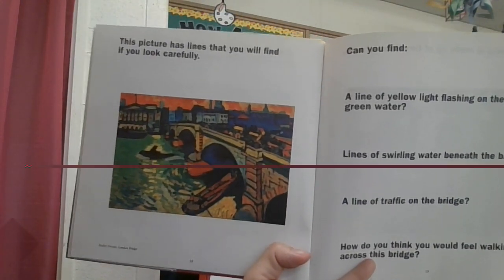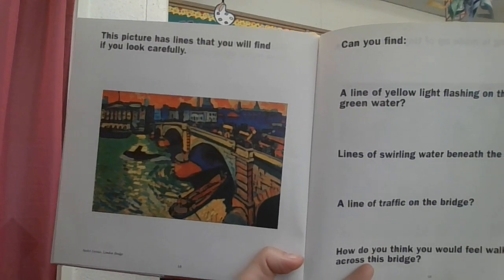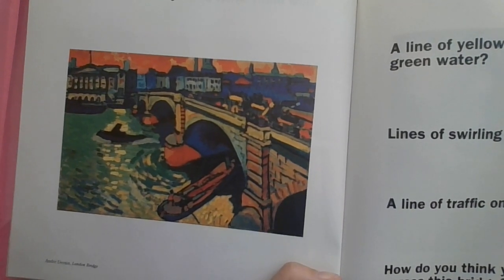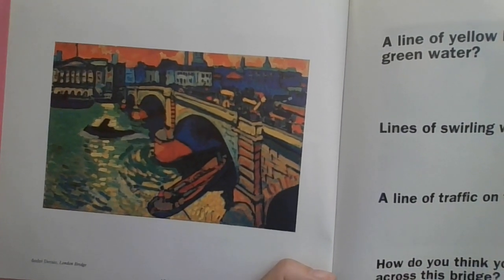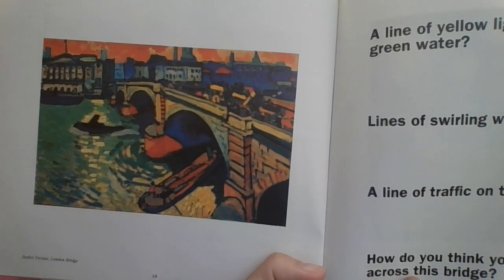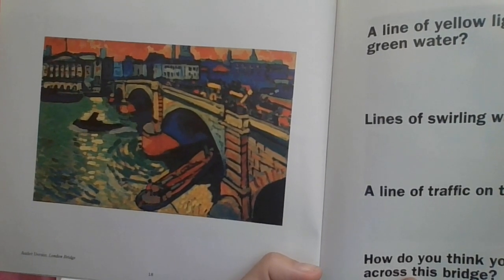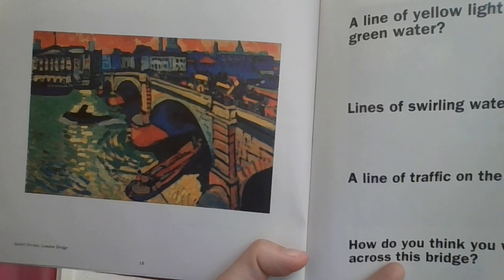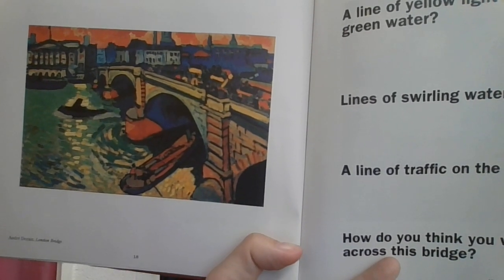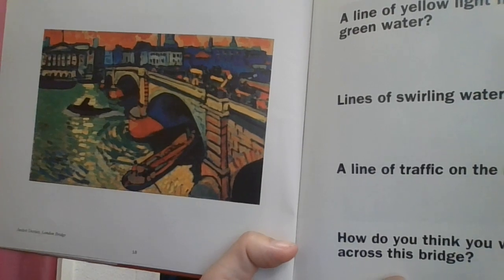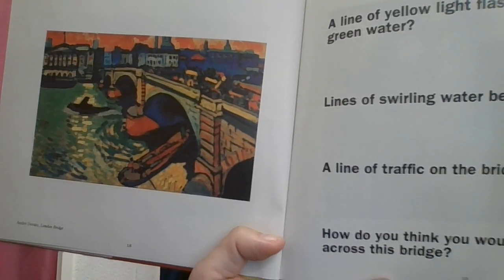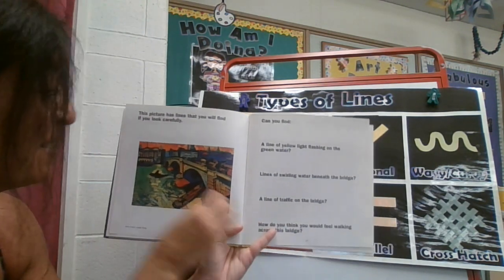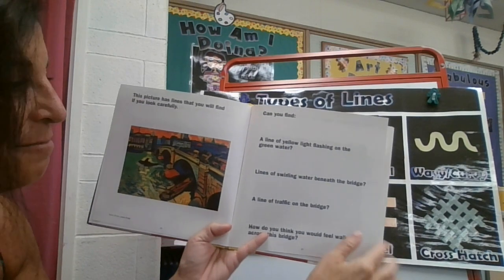This picture has lines that you will find if you look carefully. Can you find a line of yellow light flashing in the green water? Lines of swirling water beneath the bridge? A line of traffic on the bridge? How do you think you would feel walking across the bridge? I think I'd be pretty excited because it looks like a city that there's a lot going on in.